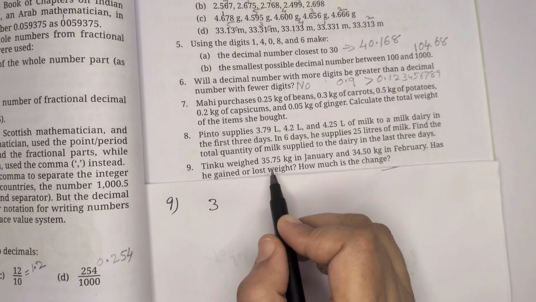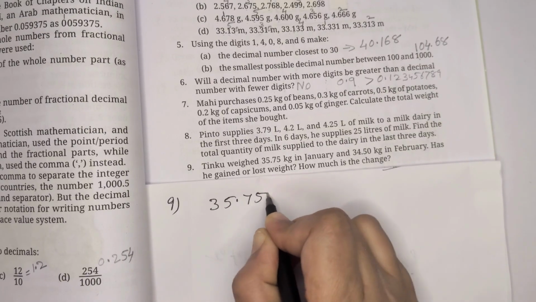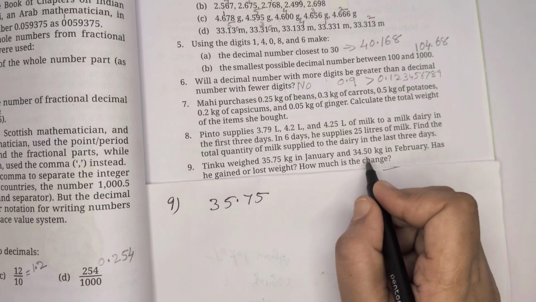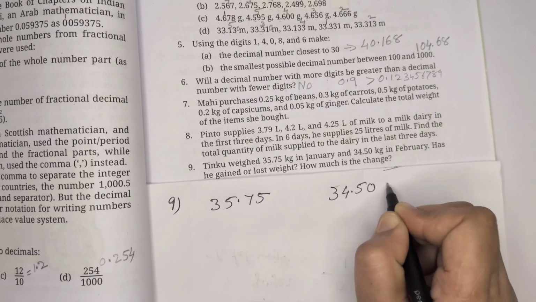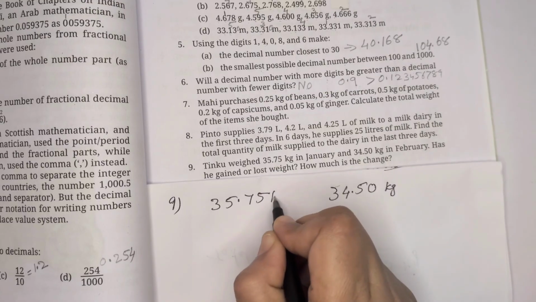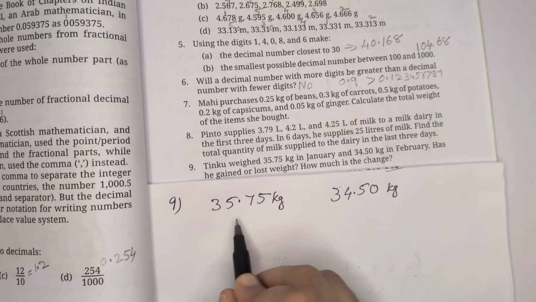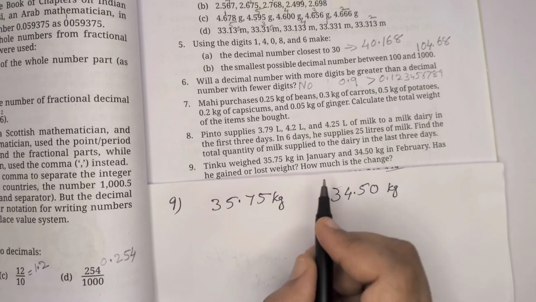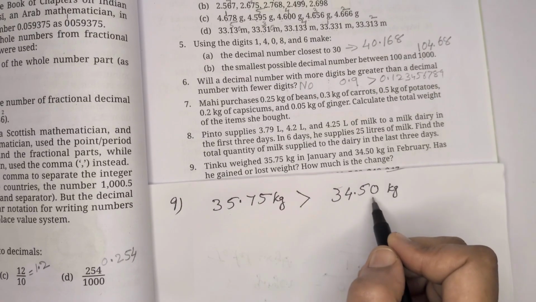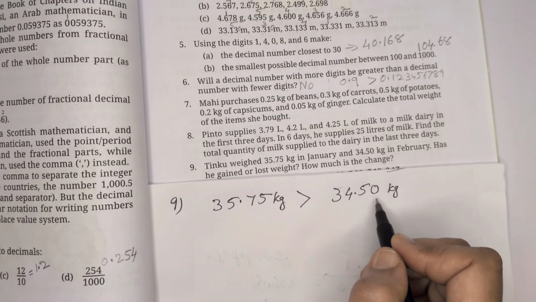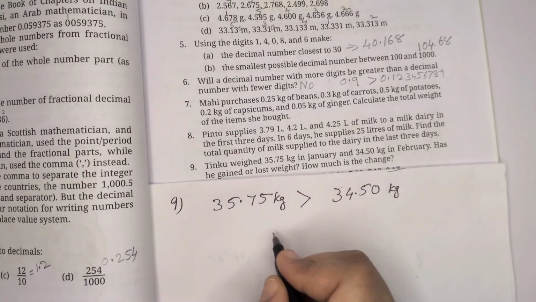Ninth question, Tingu weighed 35.75 in January and 34.50 kilogram in February. Has he gained or lost weight? When we compare, 35.75 is greater, and that was in January, this in February. So we can write it there: Tingu has lost weight.